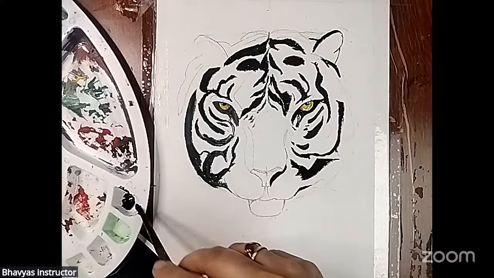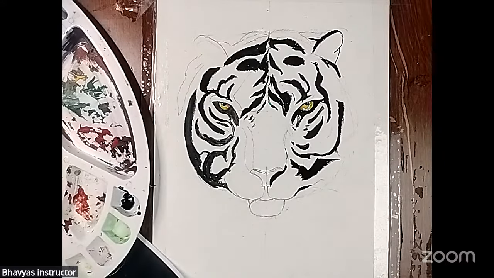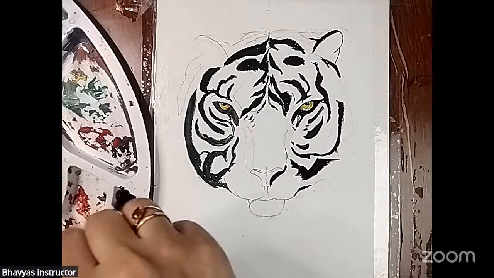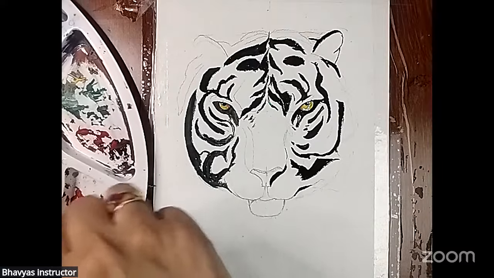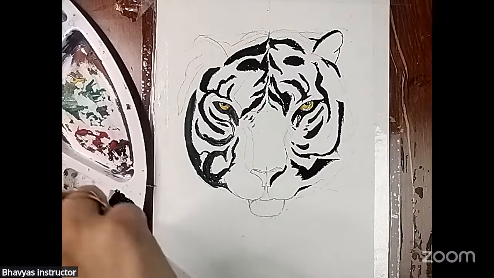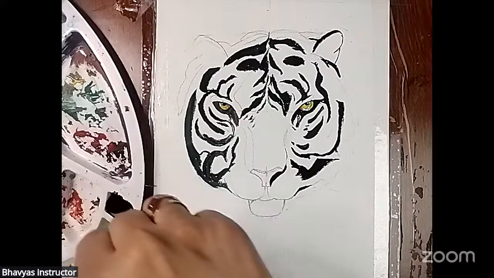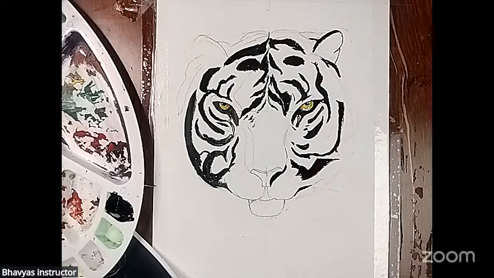Persian blue. Clean your brush properly, and then take vermilion hue. Or if you have orange, you can take orange also. Just mix it. So two parts of Persian blue, one part of vermilion hue. Okay.